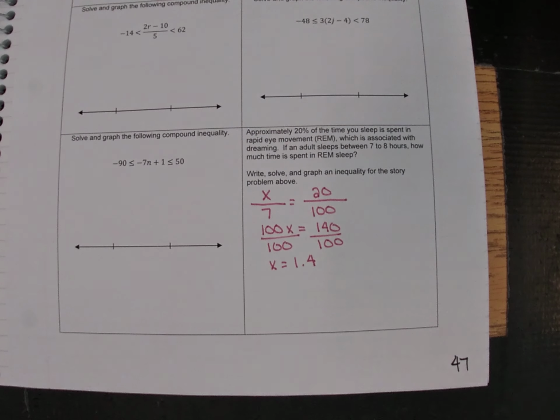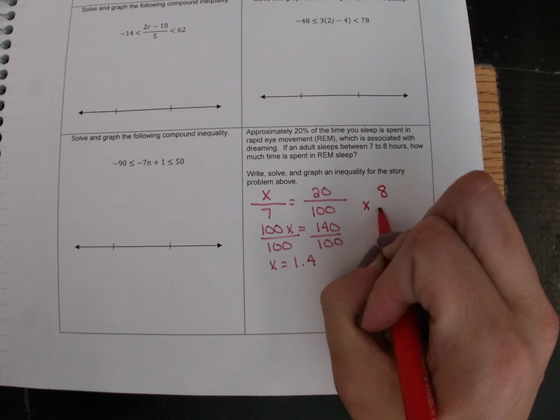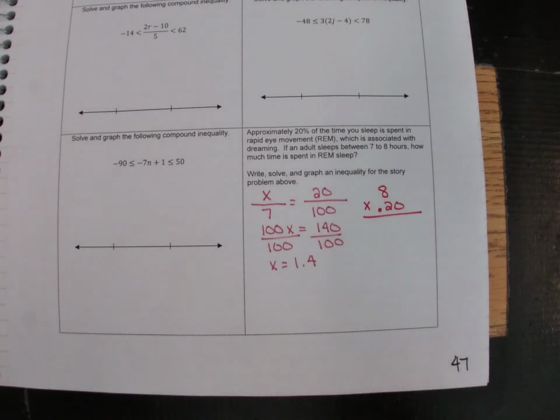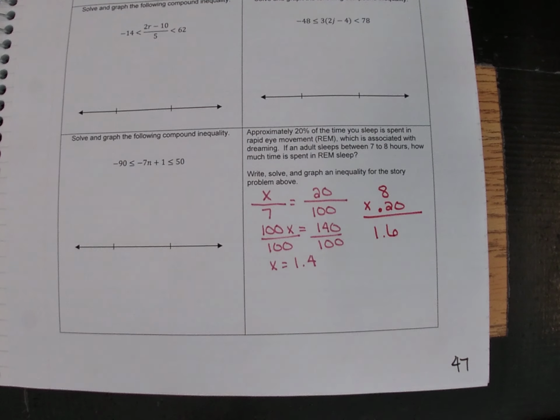The other way that we can calculate a percent of something is to do multiplication. So we could take 8 times 20%, which is 0.20. If we multiply those two things together, we'll get 1.6 hours. So it's somewhere between 1.4 hours and 1.6 hours.